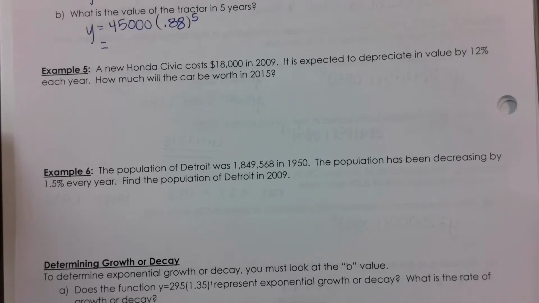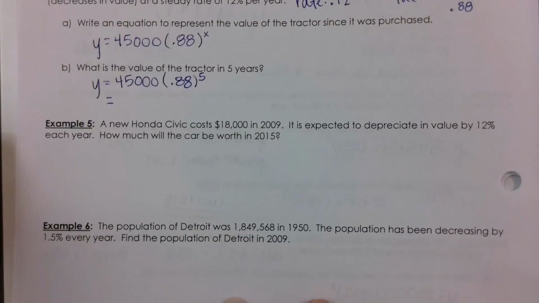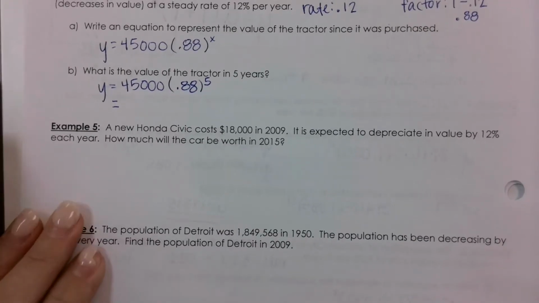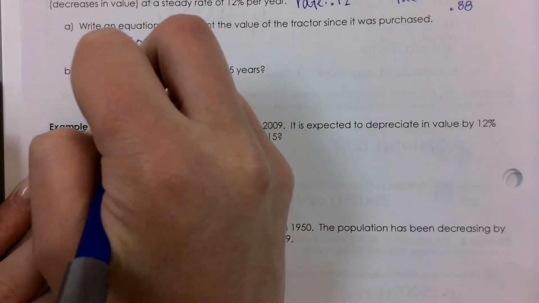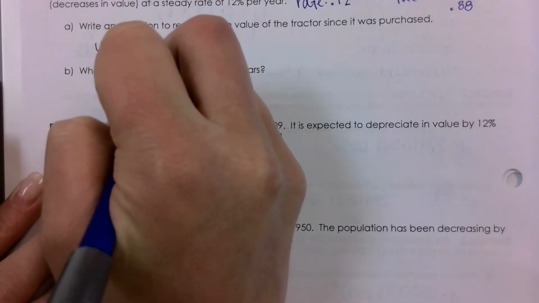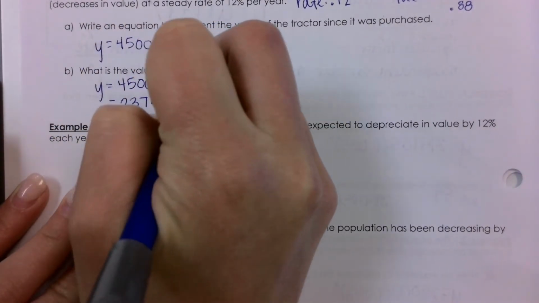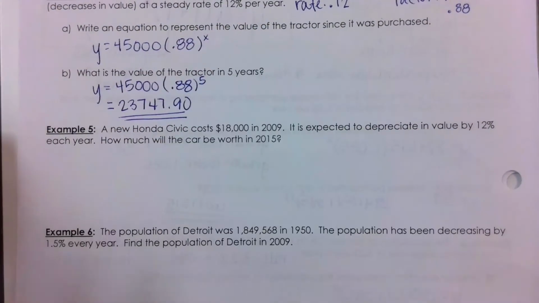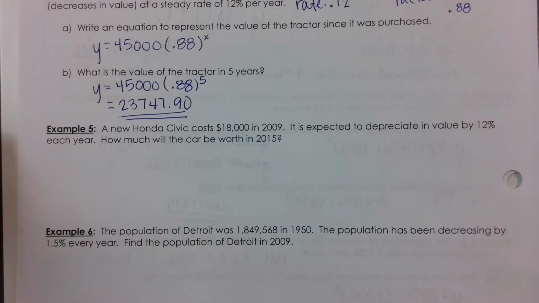And this is talking about the value of a tractor, so how many decimal places should we go? 2, okay? What do we end up getting? 747. Questions? Did we all get there? Yeah. Moving on to the next one.